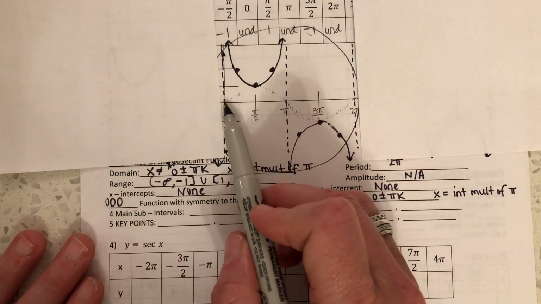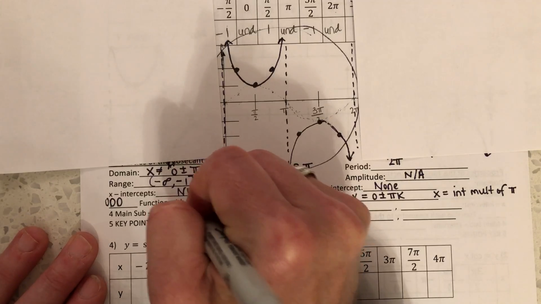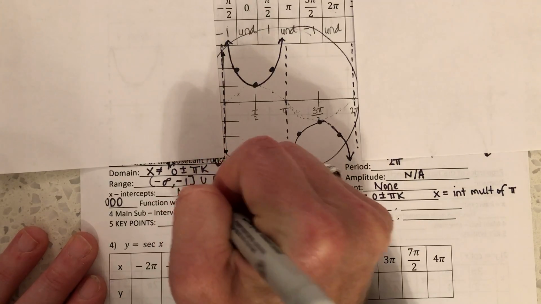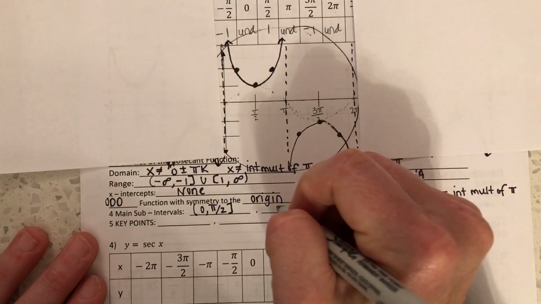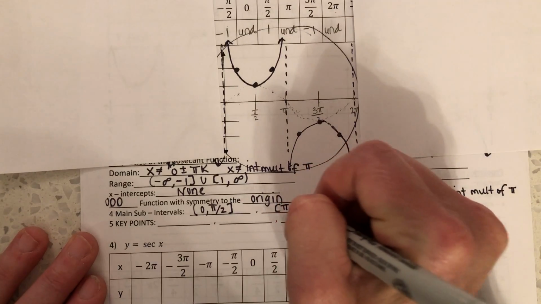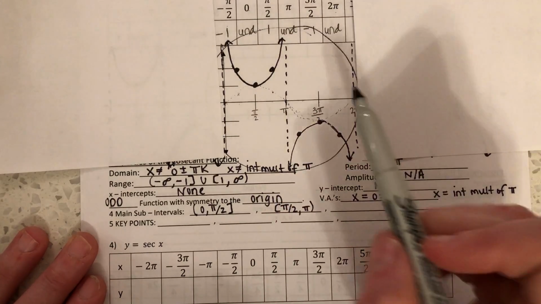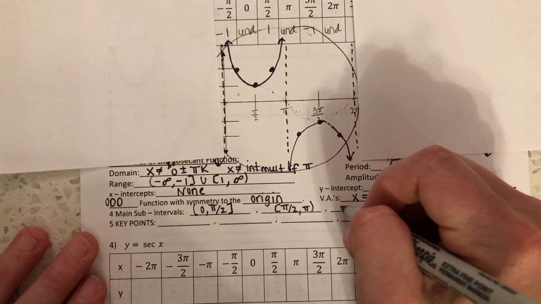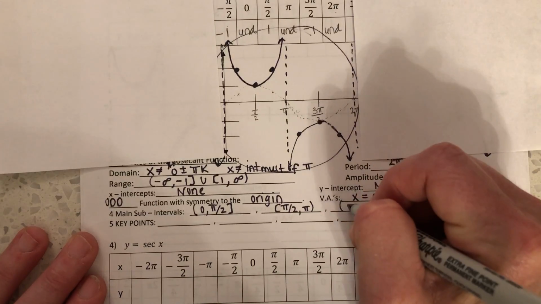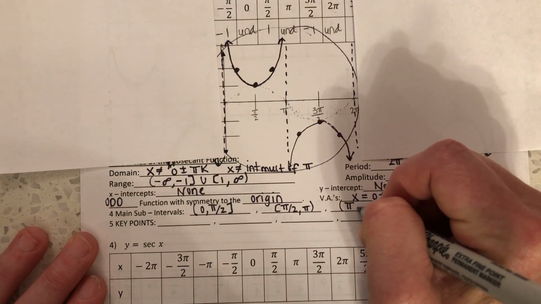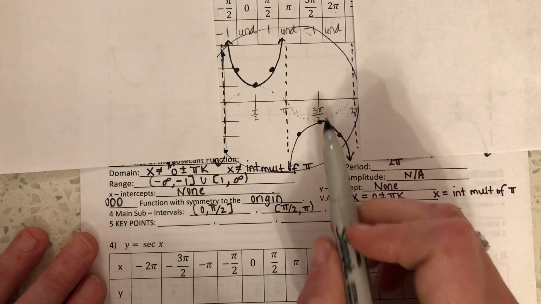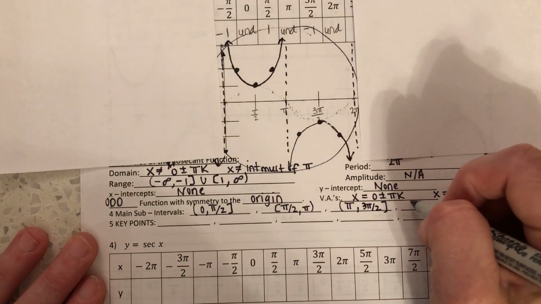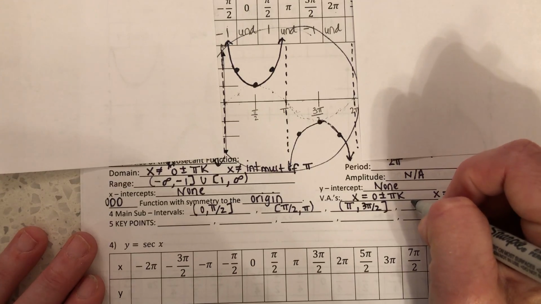The first subinterval is from 0 to pi over 2. All right, and then pi over 2 to pi. And then pi to 3 pi over 2. And again, these are just to help you when you go to create its first cycle. And then from 3 pi over 2 to 2 pi is your last subinterval.